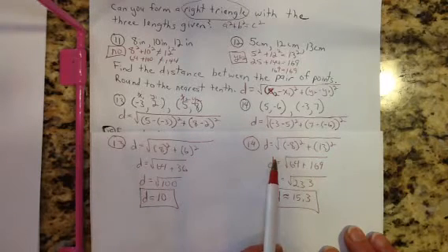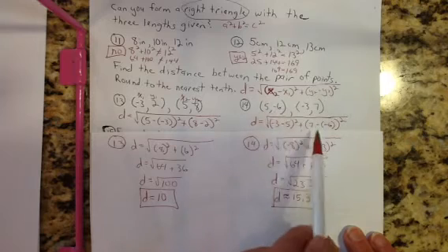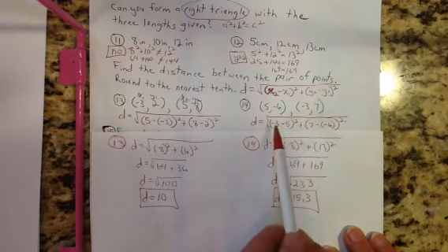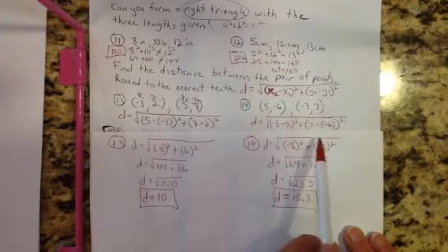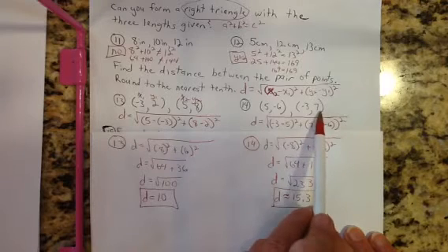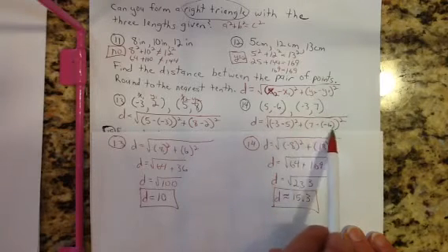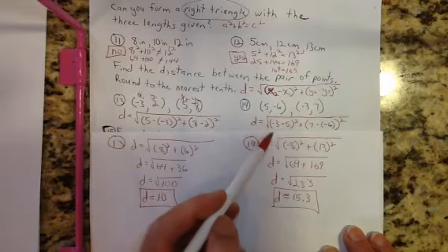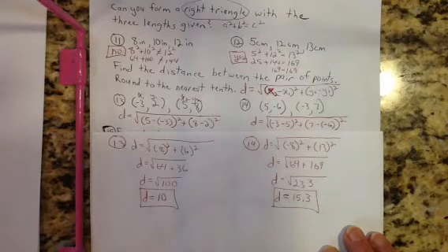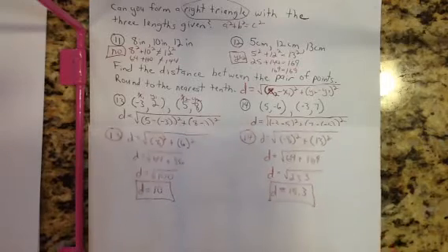Okay, the second one, I had negative 3 for my x2 minus my 5, and then over here I have 7, take away negative 6. So there's another one of those double negatives. And here's the progression of that problem. So you end up with distance is about 15.3. That's a rounded decimal. It actually went on further.